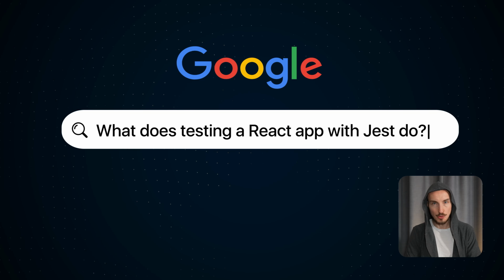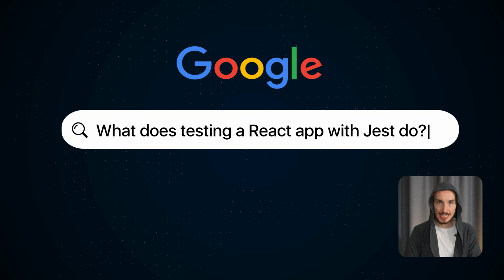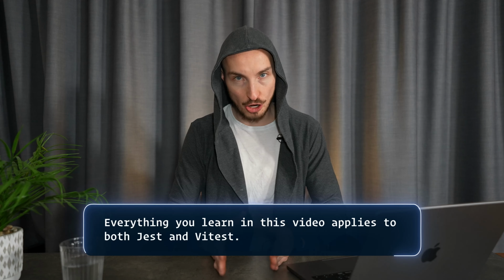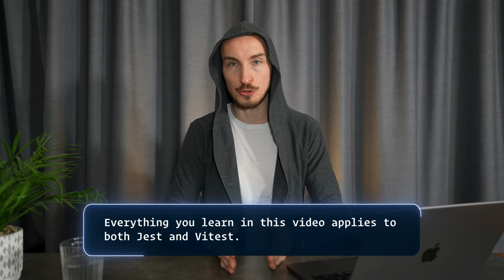What does testing a React app with Jest do? Well, Jest is a test runner. It gives you certain methods that you can use to write your tests: describe, expect, test, right? You've seen them all earlier. We've been using Vitest because Jest and Vitest have the same API, but Vitest runs faster. So everything that you learn here is also applicable to Jest.